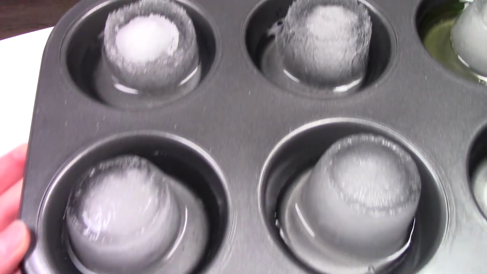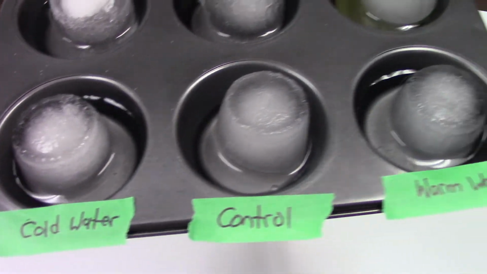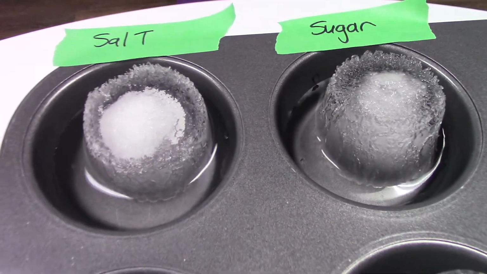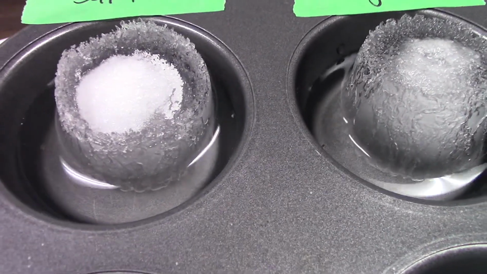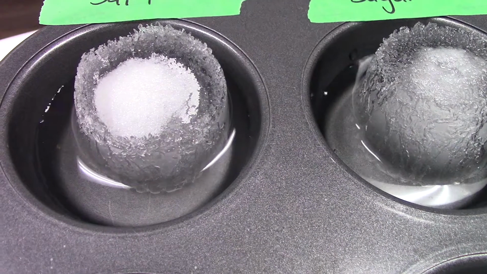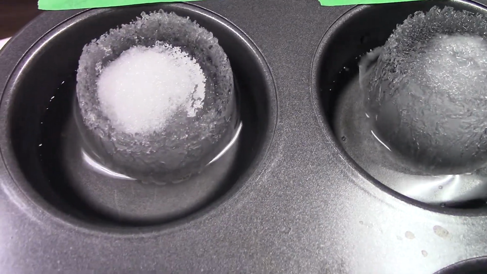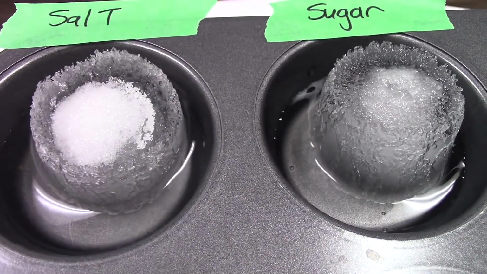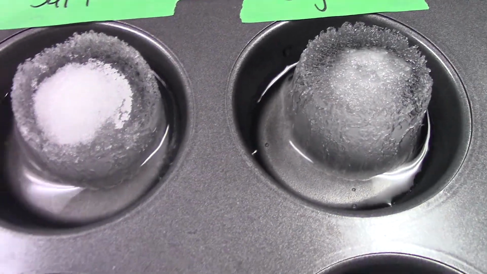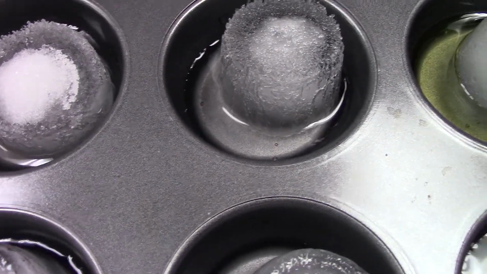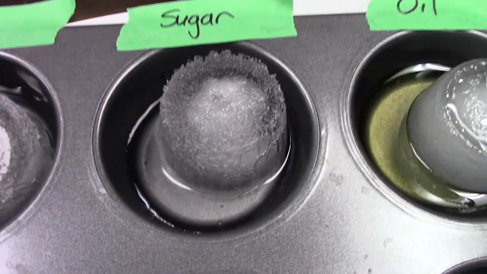Looking at my tray here, it looks like the salt is melting the fastest. You can see all that water in there. There was no water before. I only added salt, so that's all melted ice, and it's making a little crater in the top there. And we know that salt lowers the melting point of ice. So it is melting it really, really fast.